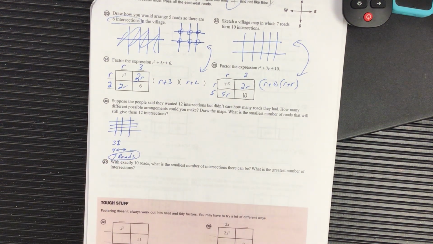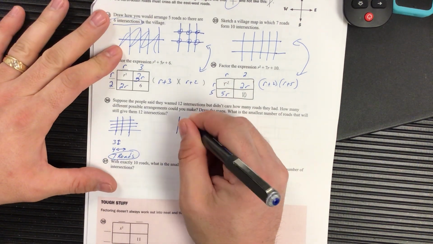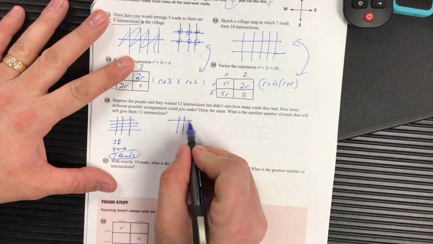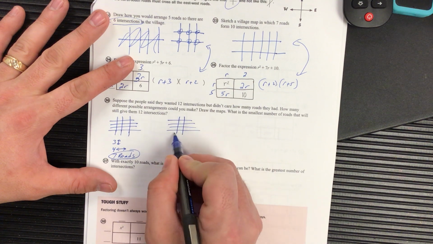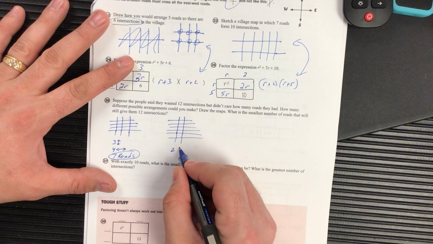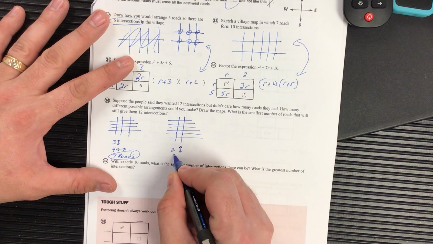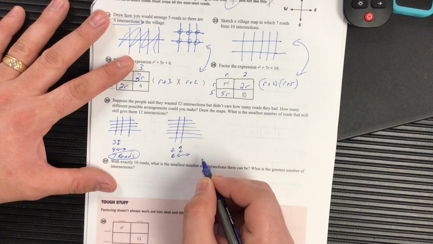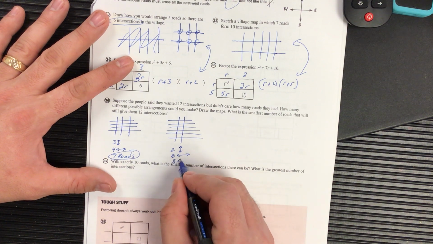If I flip it, it's still going to be 7. So, like 2 north and south, and then 6 going down. Okay, so that's 2 going up and down and 6 going left and right for a total of 8 roads.